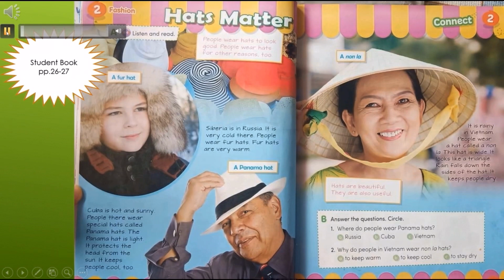A. Listen and read. Hats matter. People wear hats to look good. People wear hats for other reasons too. Siberia is in Russia. It is very cold there. People wear fur hats. Fur hats are very warm. Cuba is hot and sunny. People there wear special hats called Panama hats.